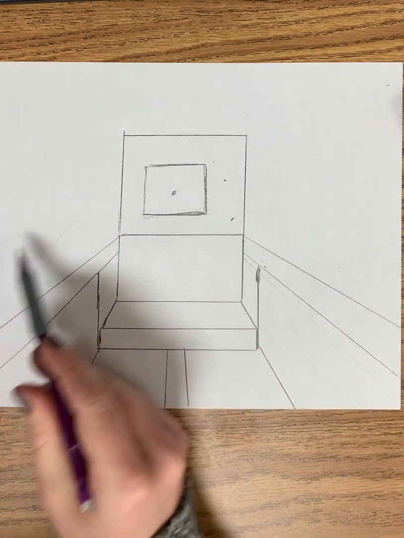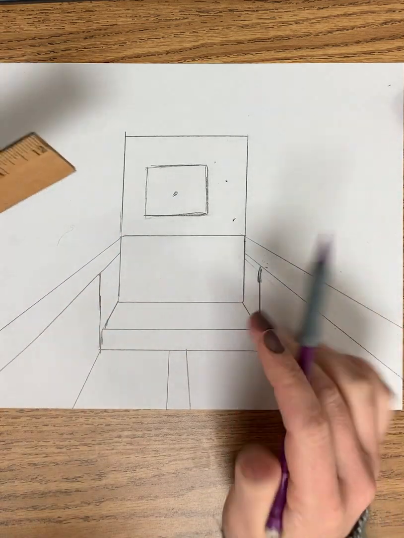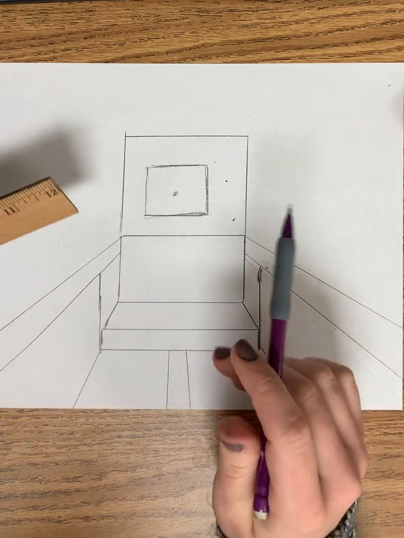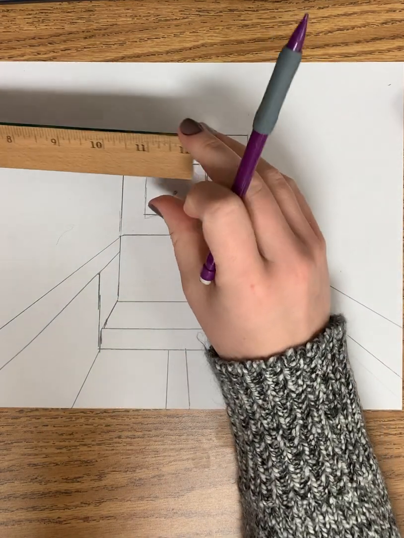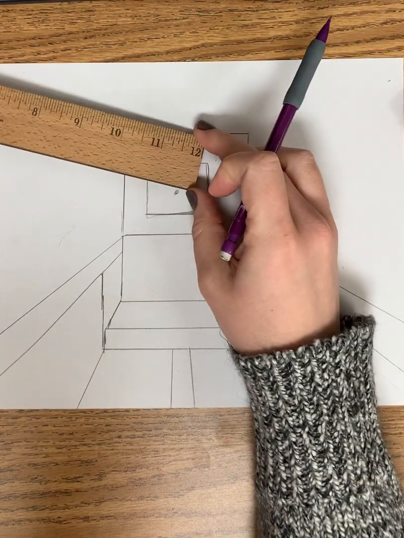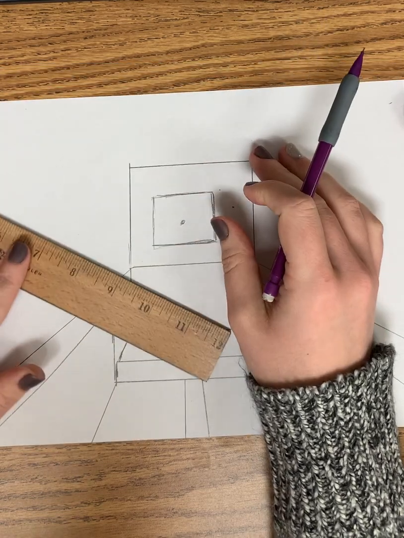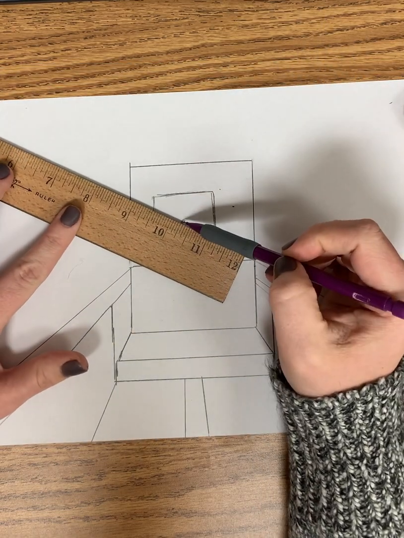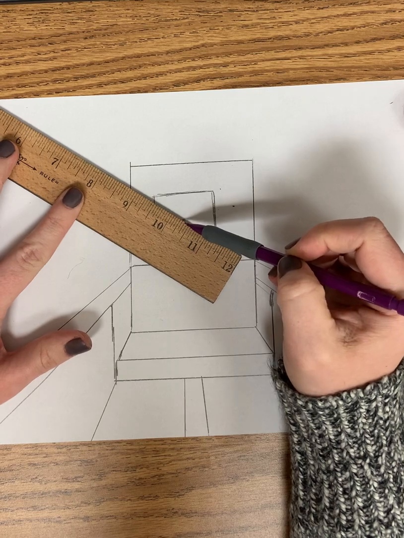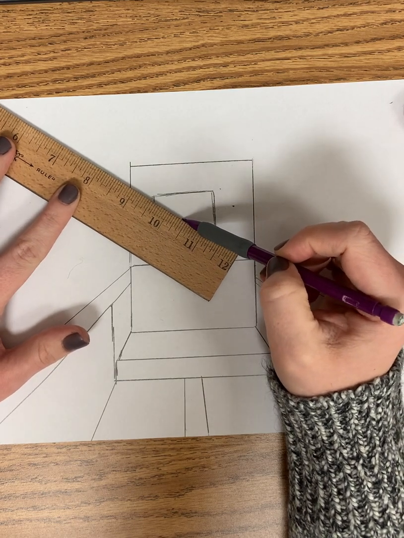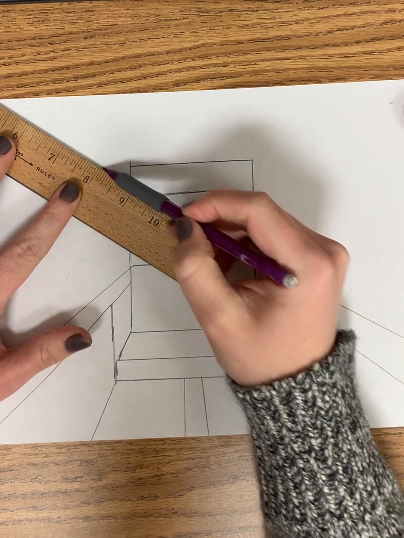And now we need to do some more of the audience up here in the balcony. So here, these lines are now going to go from the vanishing point up like this. Going to go from the vanishing point and then go up.